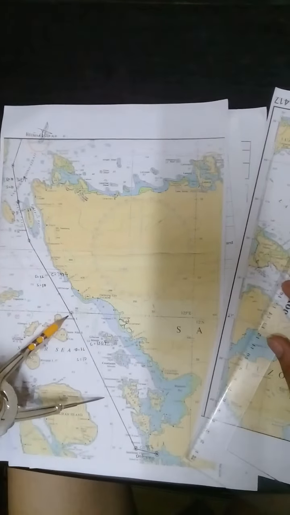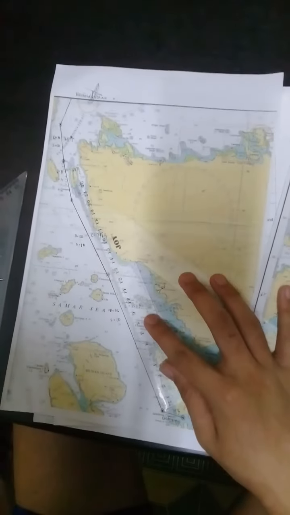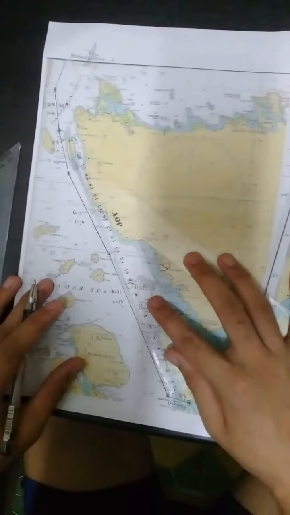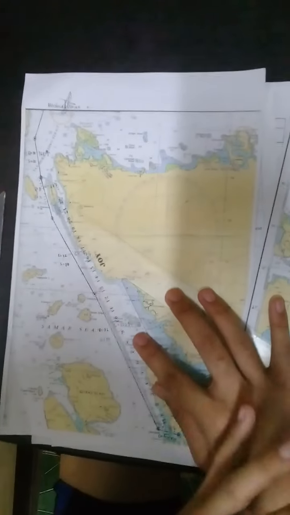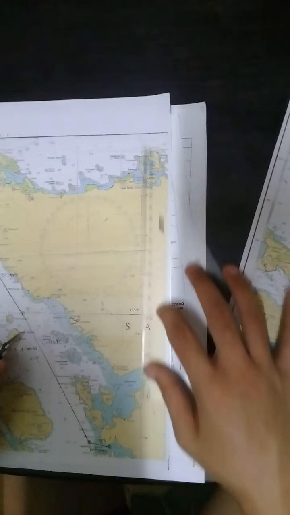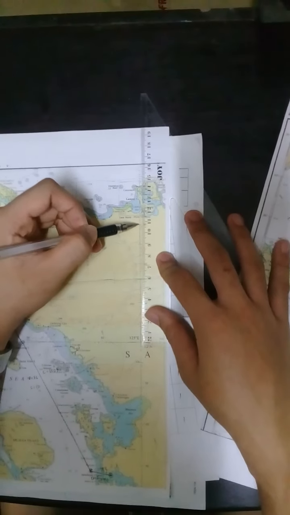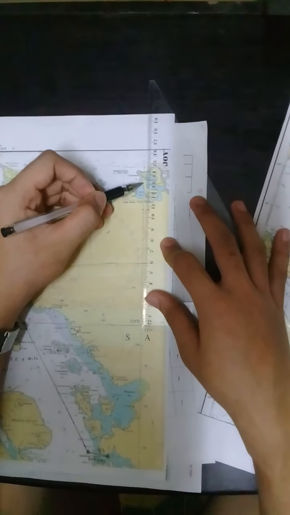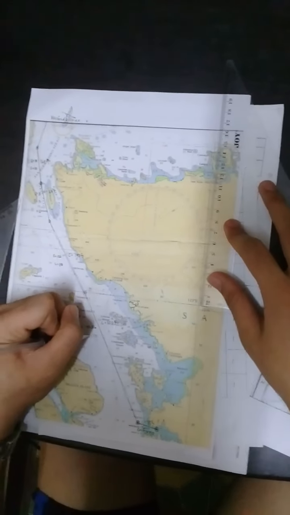Then waypoint 6 to 7. Since our compass divider is short, we need to use the compass ruler, the triangle, the compass triangle, rather the triangle roller. 13, so this is 30 and 36 rather. So 36 nautical miles, speed 10 knots.